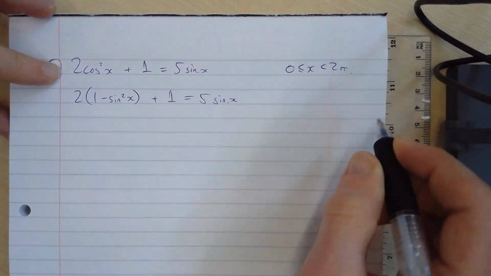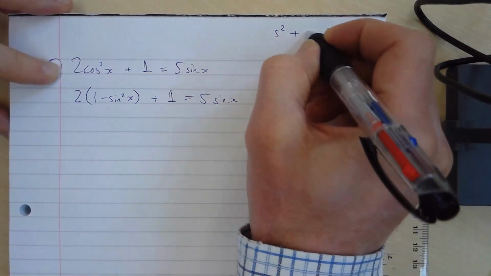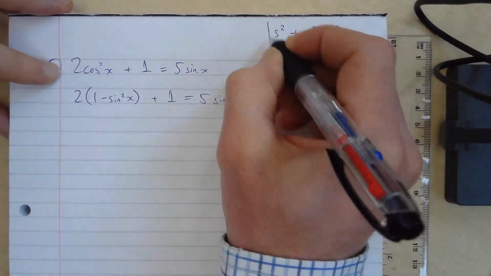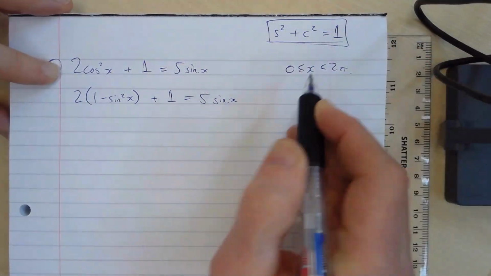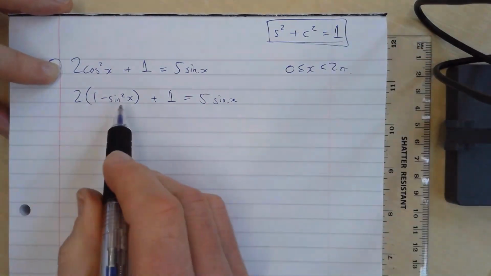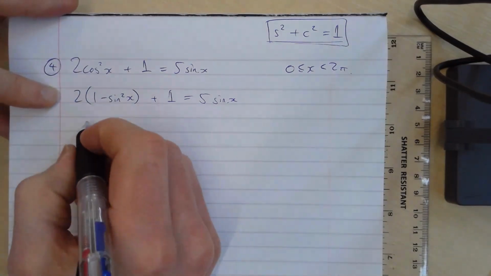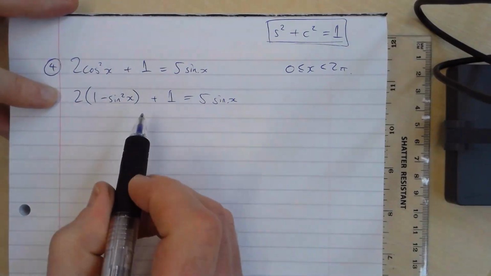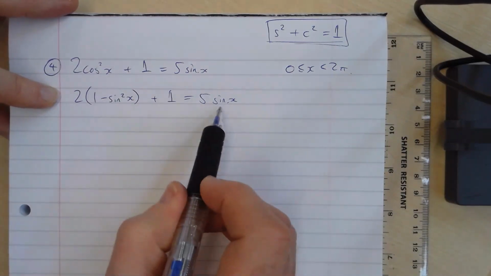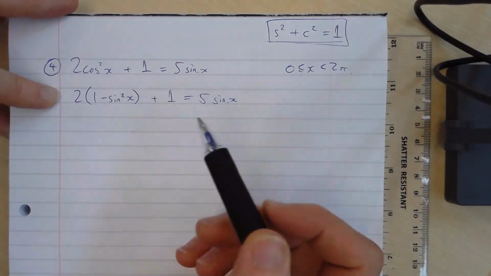Okay, and that's because of course sine squared plus cos squared equals 1. So that's the identity we're using. Quick rearrangement then to get 1 minus sine squared. Okay, multiply out the brackets, tidy it all up. We've basically got a quadratic structure here, a sine squared, a sine, and some numbers.